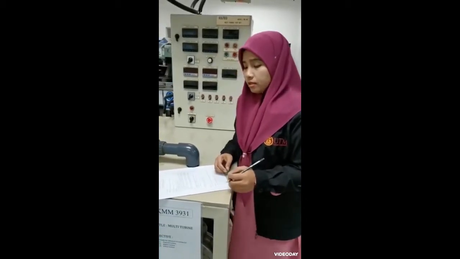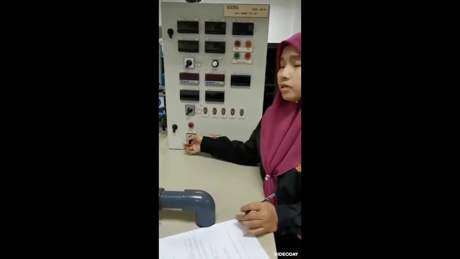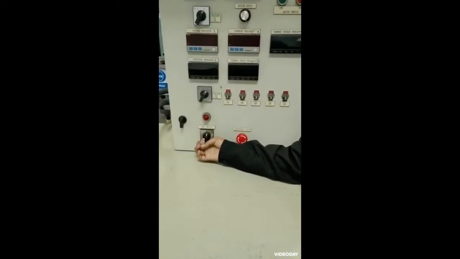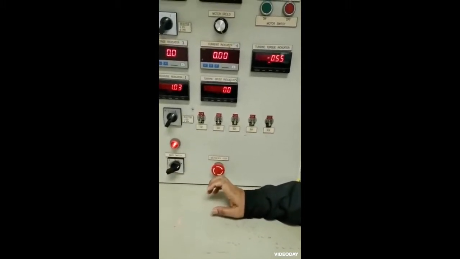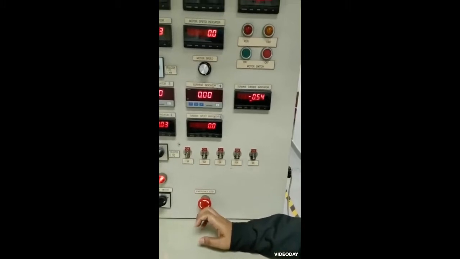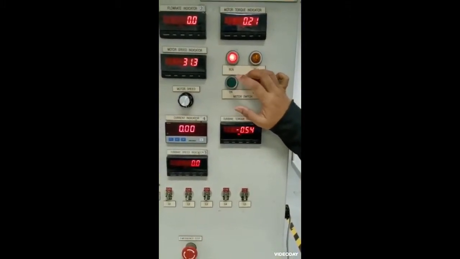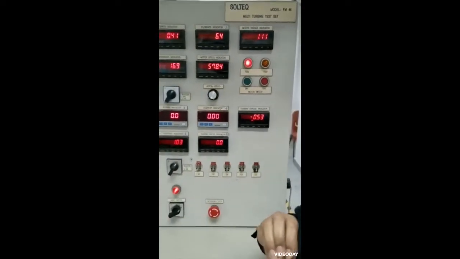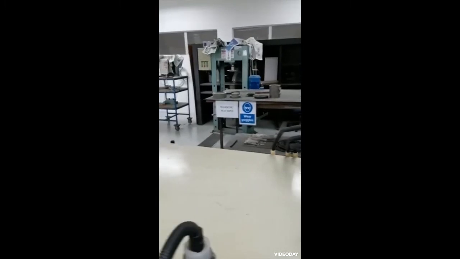Next we go to the methodology steps. The first step is to turn on the main switch. Here is the main switch. You just switch on the machine. Next is to turn on the centrifugal pump by pushing the green button. Here is the green button. Just switch on the machine. The machine will be on, and water will go to the Francis turbine set.